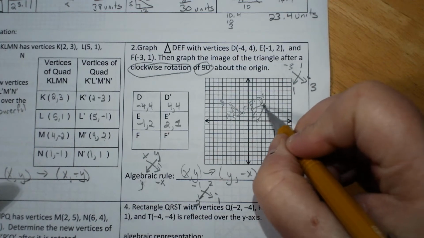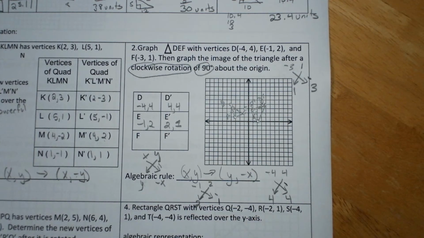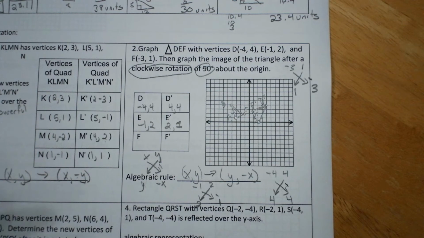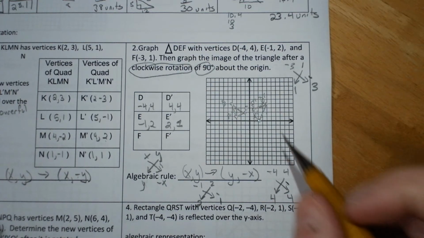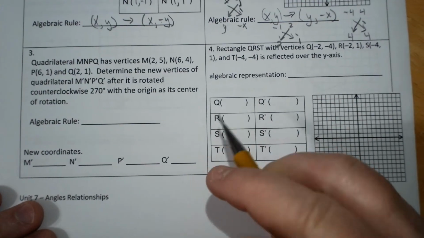Now, when I rotate, the shape does not change. Sorry, yeah, the shape doesn't change, the size doesn't change, the angles don't change. So these are congruent. Okay, next one.